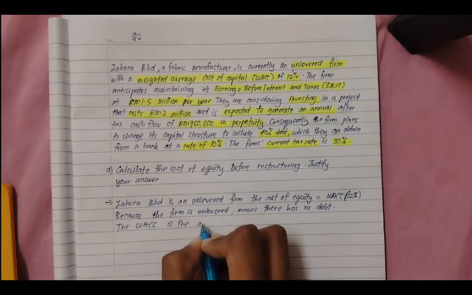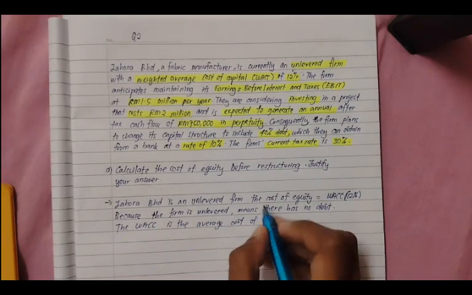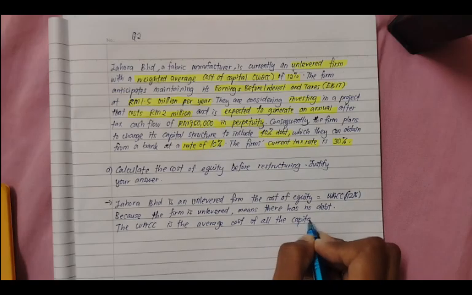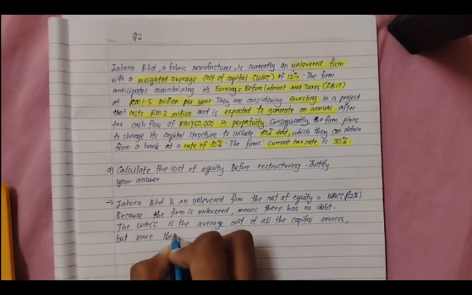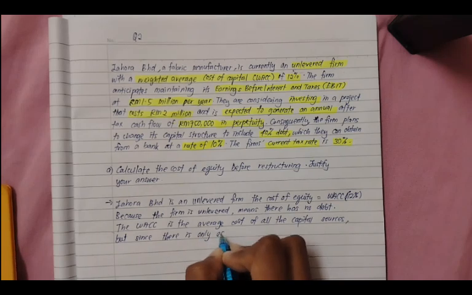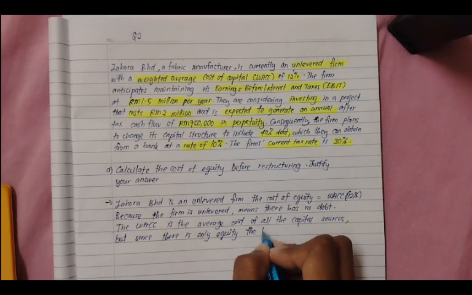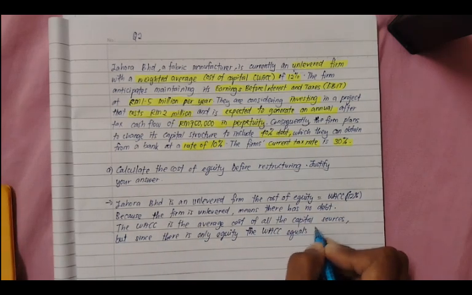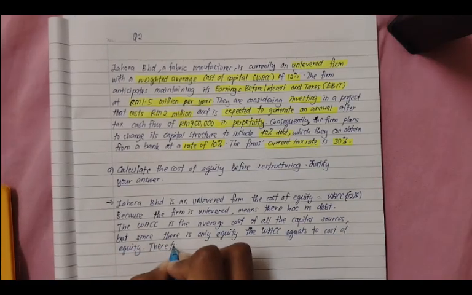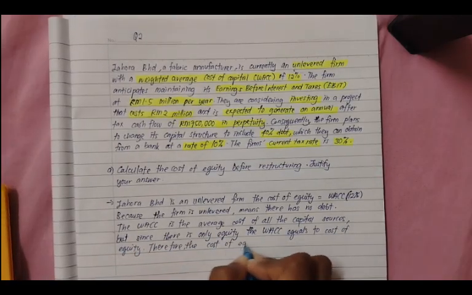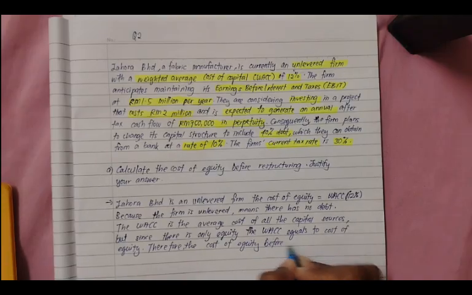The WACC is the average cost of all the capital sources, but since there is only equity, the WACC equals the cost of equity. Therefore, the cost of equity before restructuring is 12%.